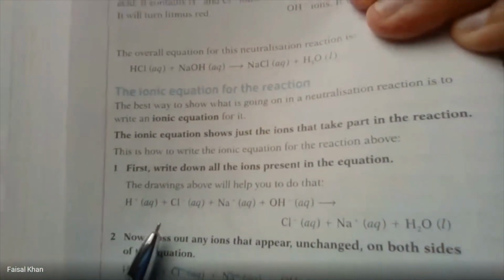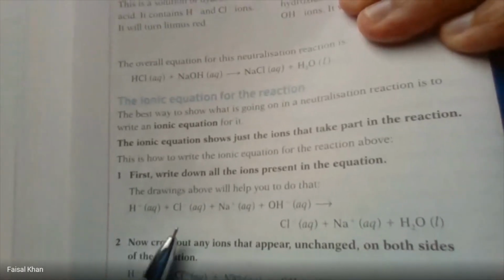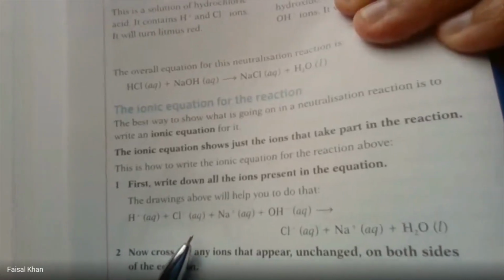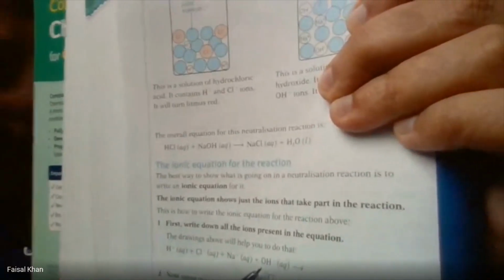H+ is aqueous because all of these are dissolved in water, so it's all aqueous. H+, Cl-. We've also got Na+ plus OH-, because this is now being added to that in the neutralization. So we have 4 ions present.